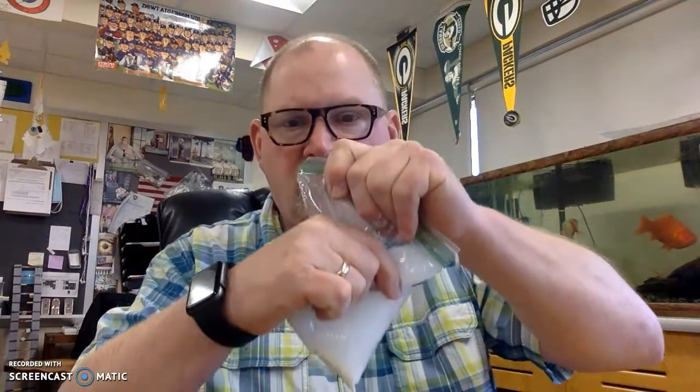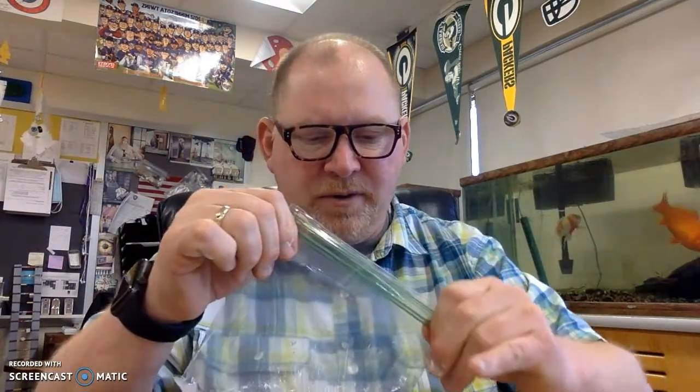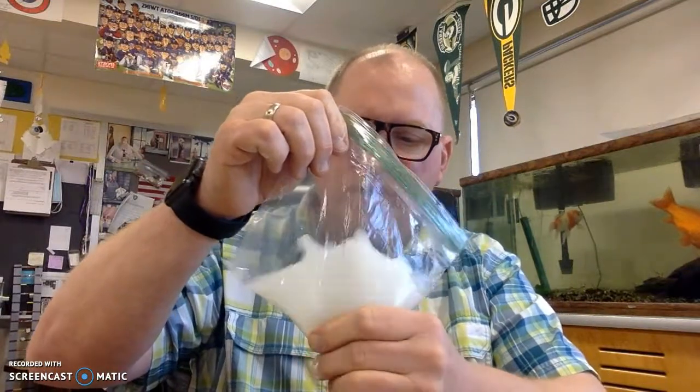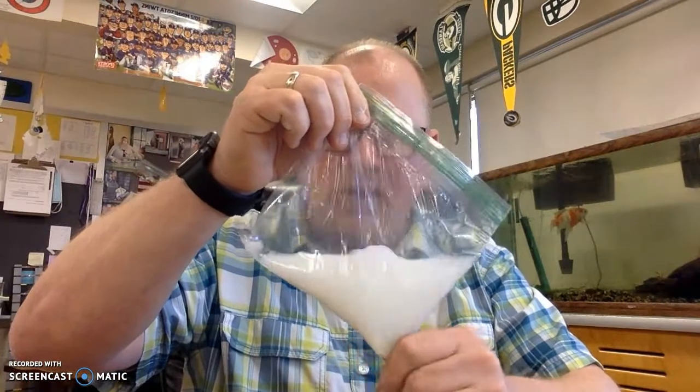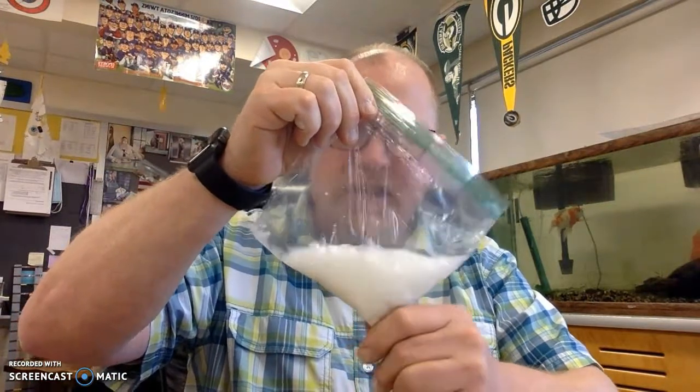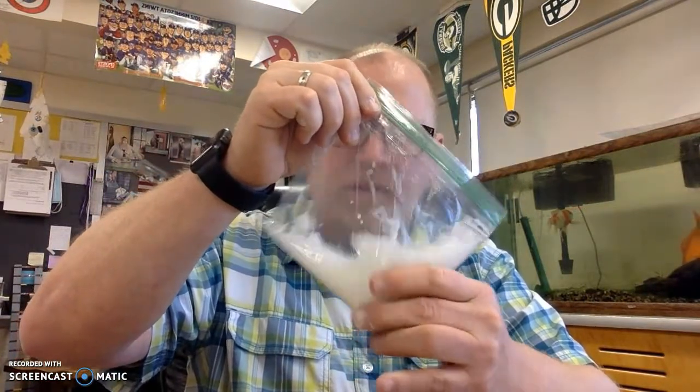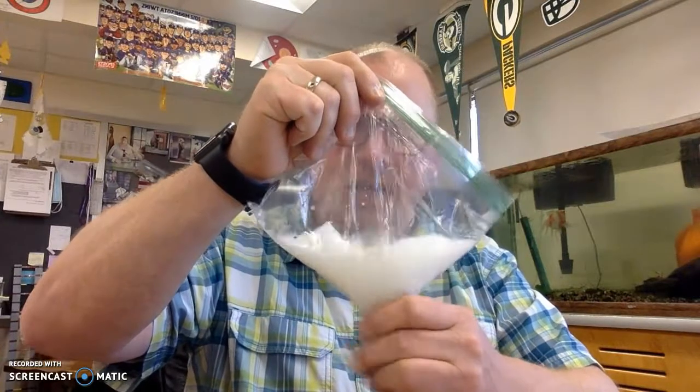We are then going to squeeze out some of the air and set this all up. Then we're going to squish this stuff and mix it all up so that the cornstarch and the water are mixed nice and even.